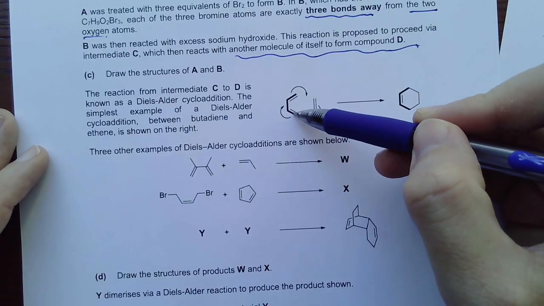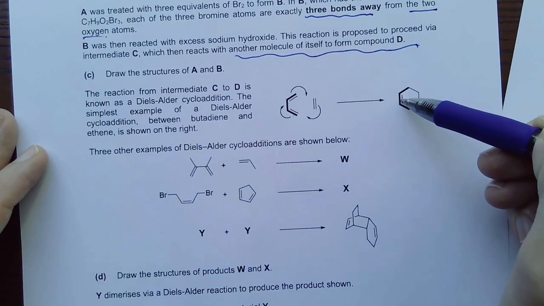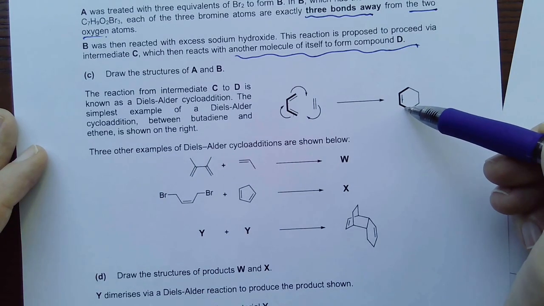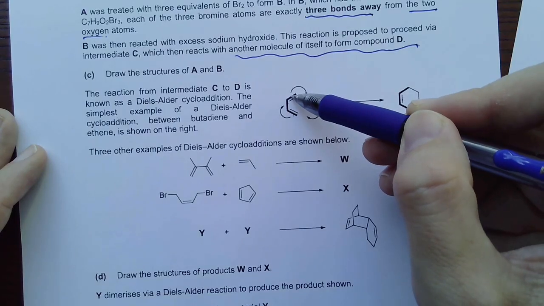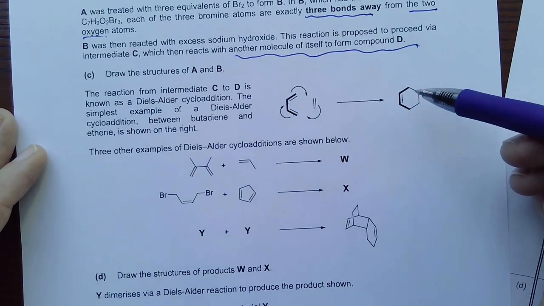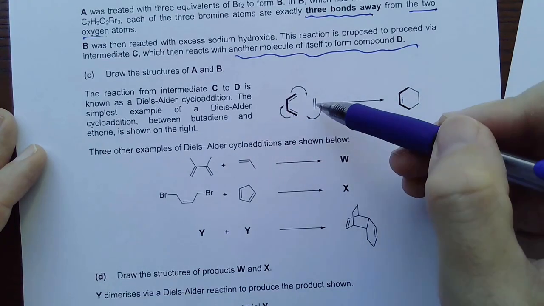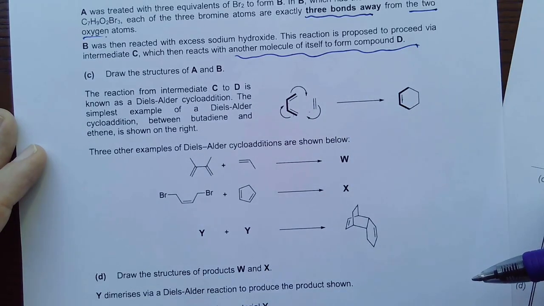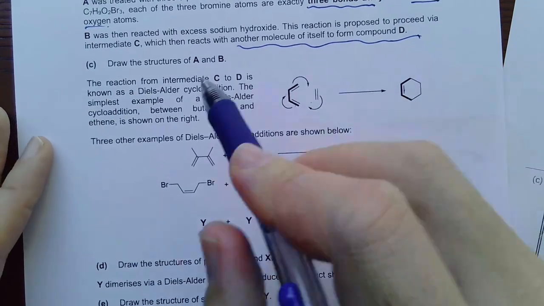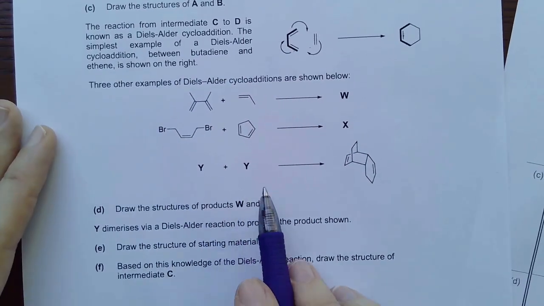So the double bond here, the electrons go over here and form a new bond there, but the bond here is gone from a double to a single. Same here. I've got a double bond here and I've got no bond here. And now I've got a single bond, single bond. Double bond here, no bond here. Now I've got a single bond, single bond. All right? So then you're asked to do the practice.